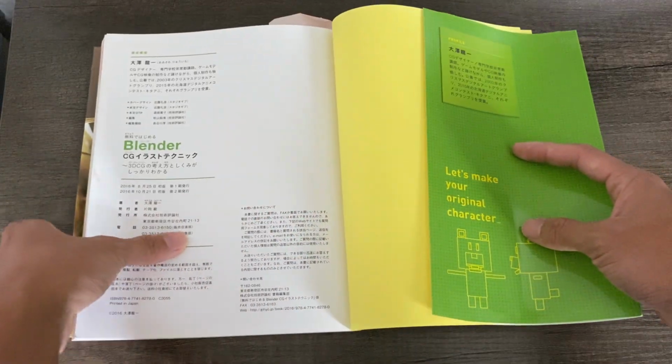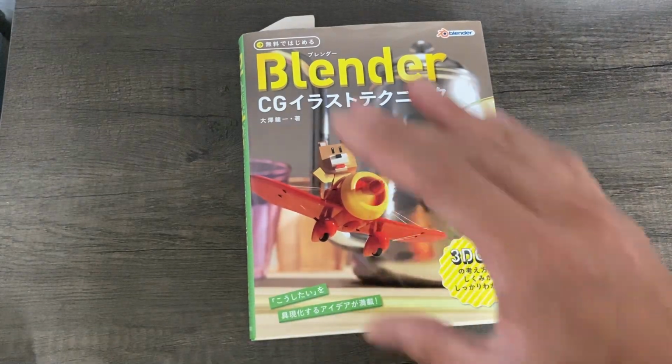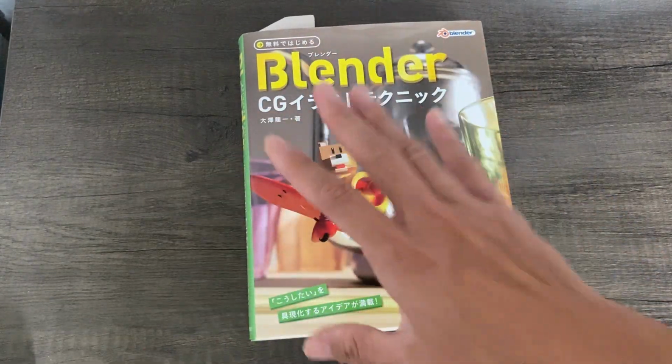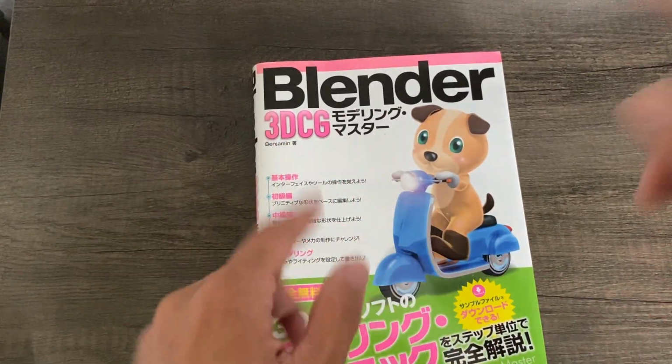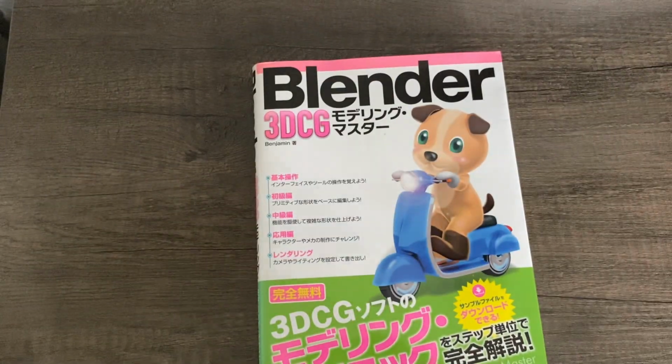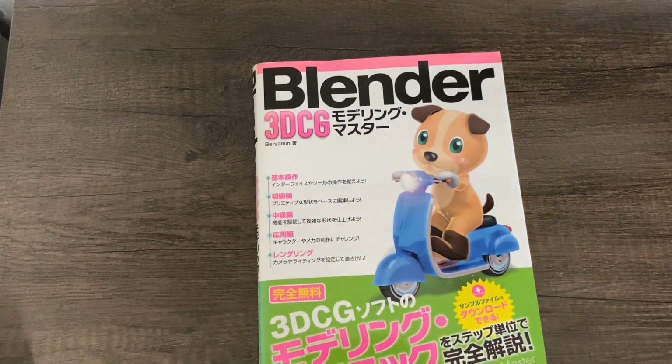Overall, I think this is a really great book for beginners to learn how to approach Blender and 3D modeling in general. And do keep in mind, I will include the links to these books in the link below. However, like I said again, these books are a little bit outdated to today's standards, but it doesn't mean you can't learn a thing or two.